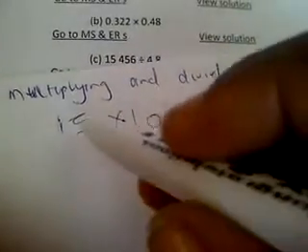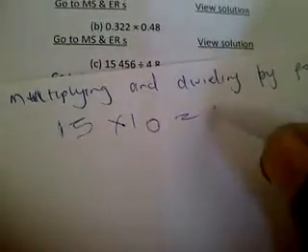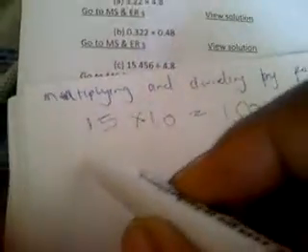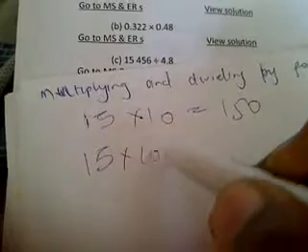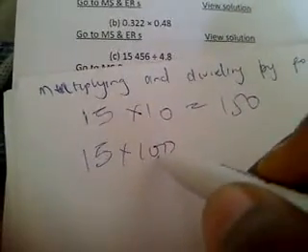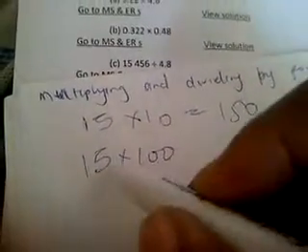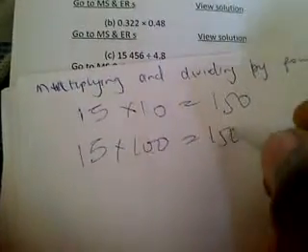Now when you want to multiply by a power of 10, let's say 10, let's say you have 15 times 10. You just add a 0 to the number if it's a whole number. Since this is a whole number, 15, you add a 0 to it, it becomes 150. Now if you're multiplying by 100, that's 10 raised to power 2, you add 2 zeros to the whole number, it becomes 1500.